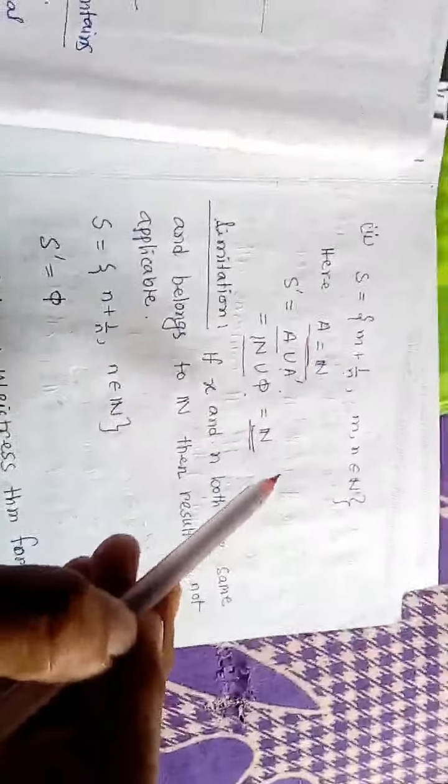Now focus on the next example, that is S equals m plus 1 upon n, where m, n belong to the natural numbers. Here A equals the natural numbers, so A union A dash equals natural numbers union phi, as the derived set of N is phi. So this is obviously the natural number system.